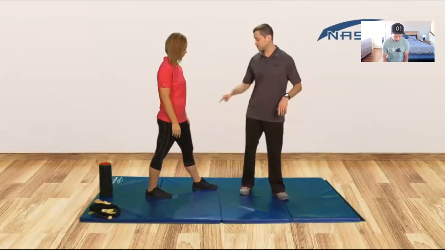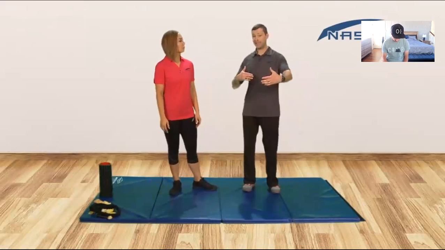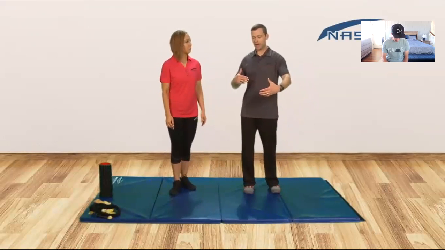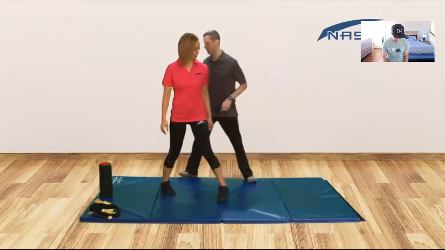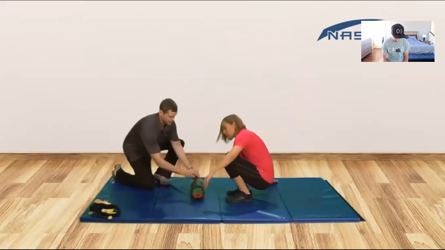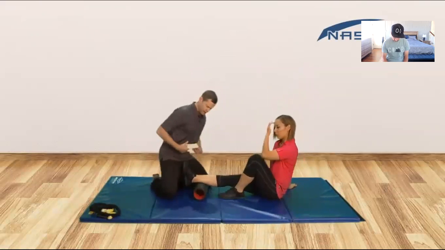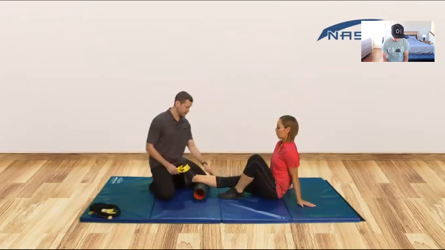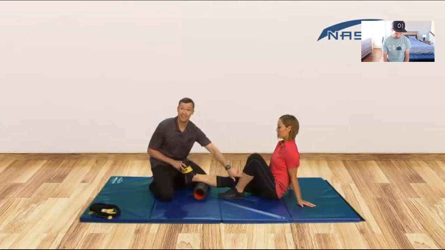So the activation, she's going to stay on that same foot. And I'm going to have Annie now go into, let's do an isolated activation, and then we'll do an integrated activation. So go ahead and let's drop you down. Put your foot on the roller. And she's going to do an activation for her anterior tibialis. So the tibia is this bone right here. Anterior tibialis is this muscle. You can see it on this leg.